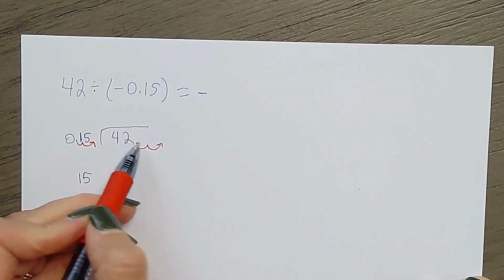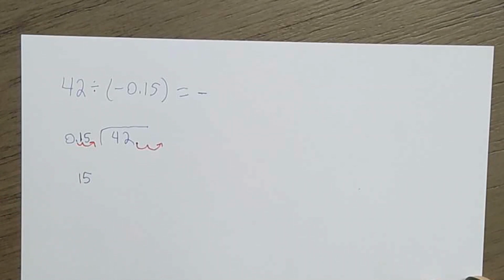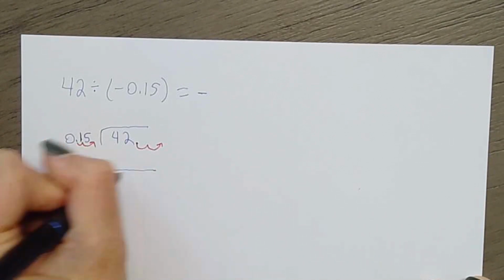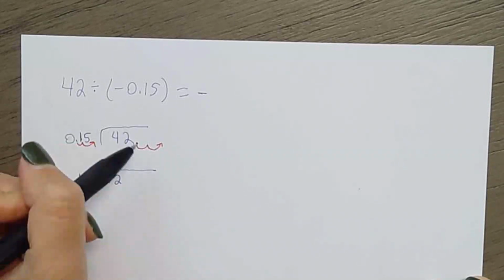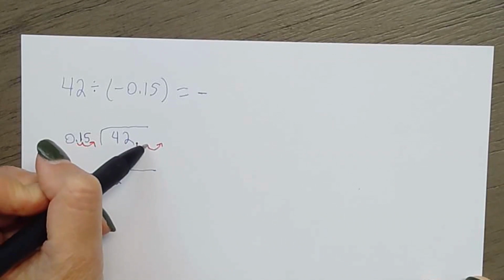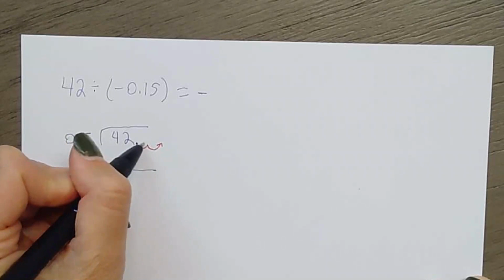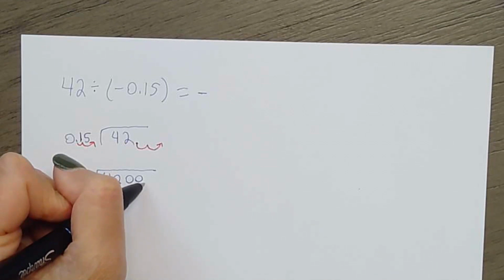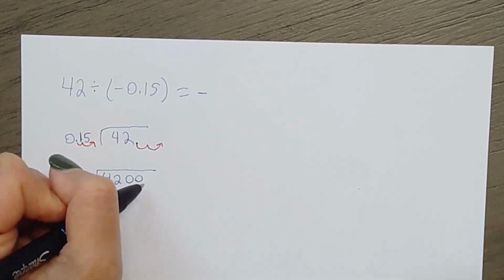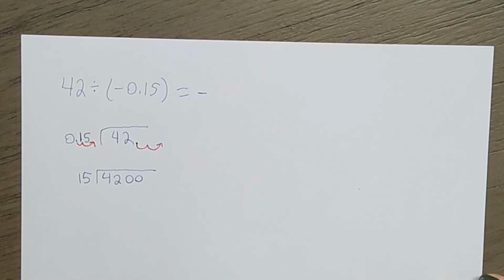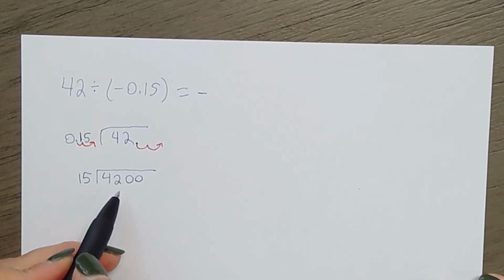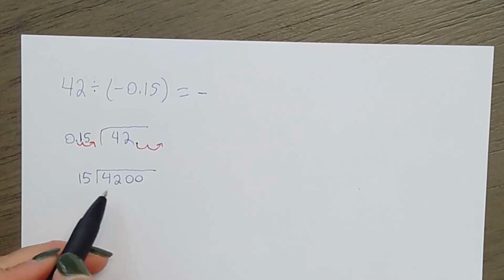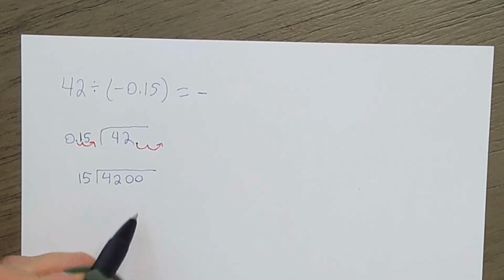But notice that now I have 42 with the decimal moved over, which means I have to put in 2 placeholders of zeros. And now the decimal is right here. But I don't need to write it on because it's the whole number of 4,200. So now I have a much easier number to divide because these are all whole numbers.